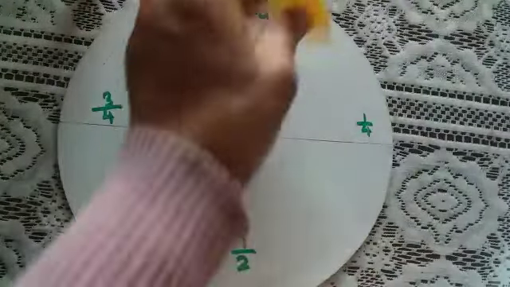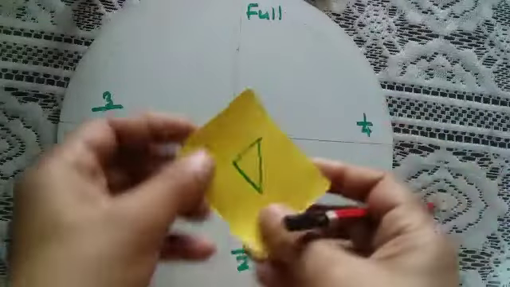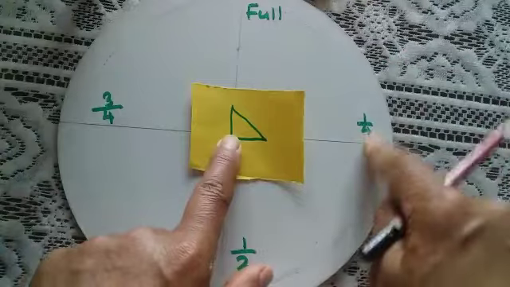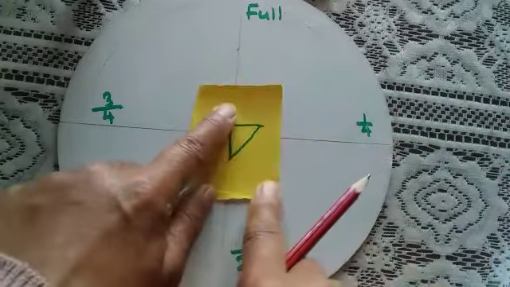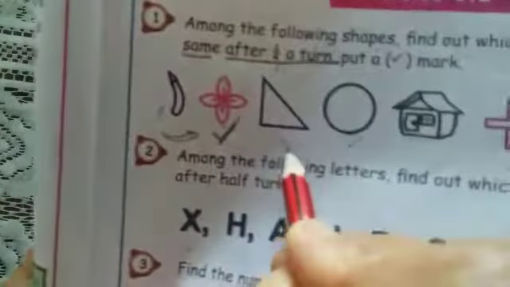Now take a triangle. The next figure they have given is a triangle. Just like this, and turn left. Quarter means you have to bring it straight to this line. You have to turn to your left. See, the figure changes like this. So this is changing. This doesn't look the same.